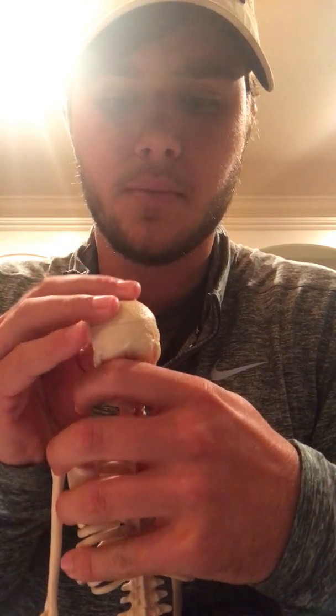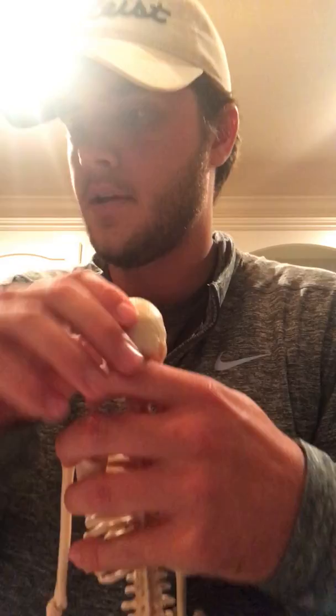The parietal bones, there's 2, one on either side. The occipital bone, which is actually at the back of the skull. You can see it attaches here. That would be the occipital bone back there.